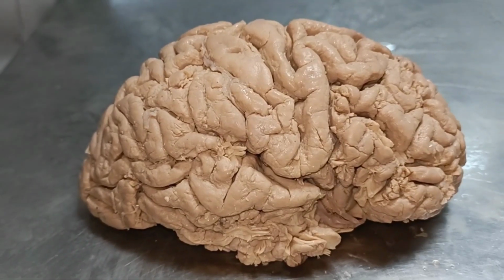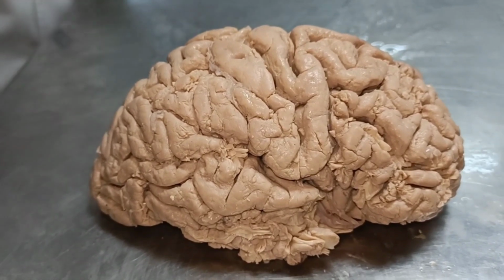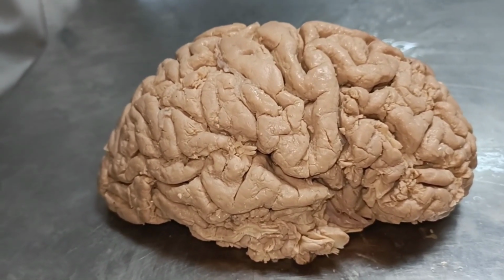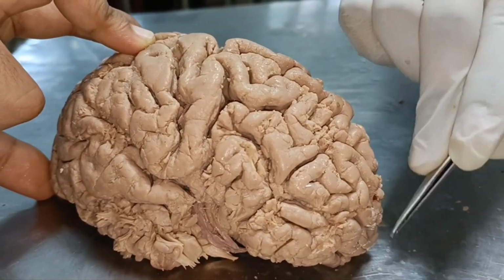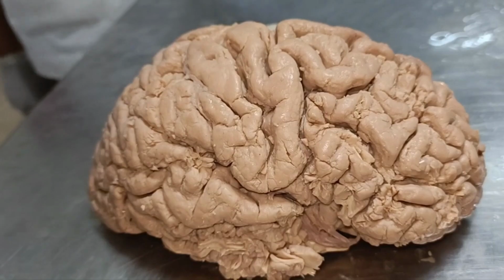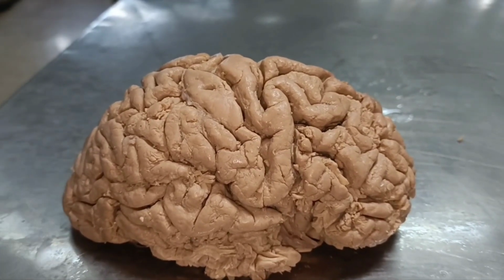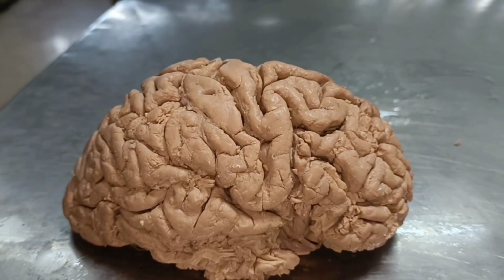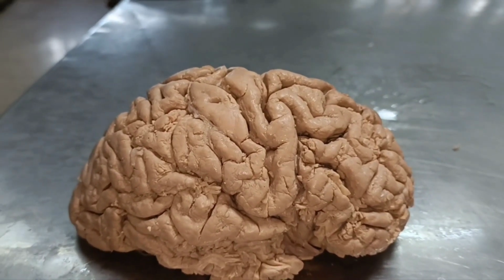Coming to the prefrontal area, it is present in the remaining large part of the anterior part of the frontal lobe. This is 9, 10, 11 and 12, which cannot be seen in this superior or lateral surface. It controls emotions, concentration, attention, initiative and judgment. Damage to this area, or the effect of a lesion, is loss of orientation.